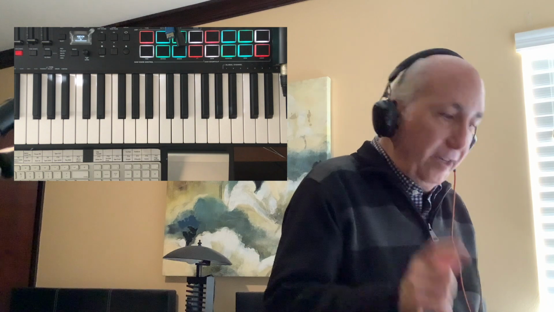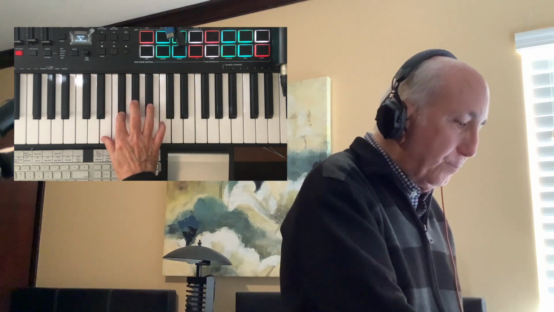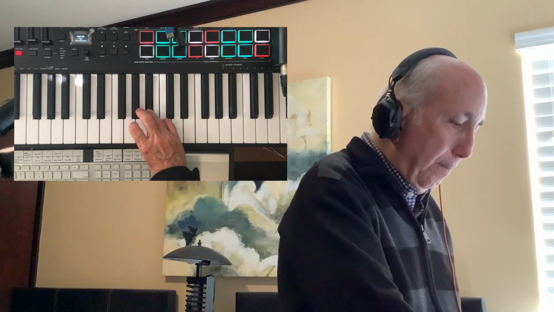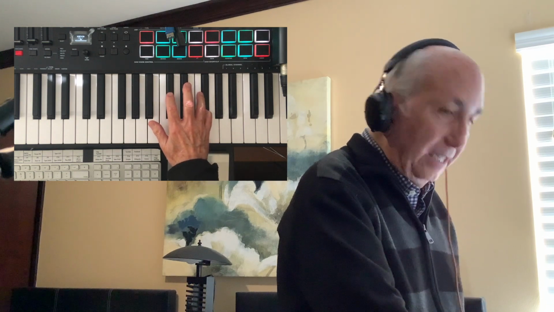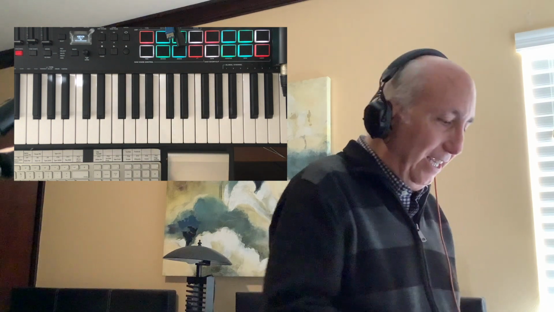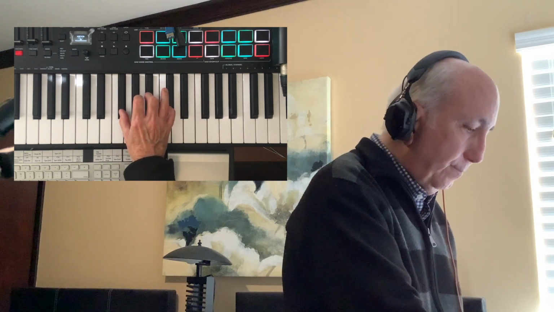Okay, now we get on to even more challenging keys. Let's do 6 sharps. That's the key of F sharp. Here are the sharps: F sharp, C sharp, G sharp, D sharp, A sharp, E sharp. Okay, scale: F sharp, G sharp, A sharp, B, C sharp, D sharp, E sharp, F sharp. That's a tricky one.